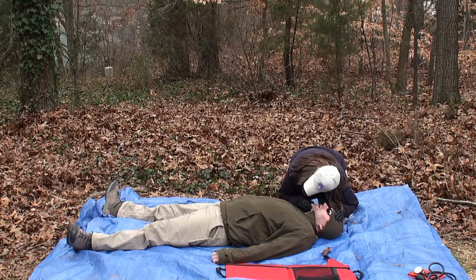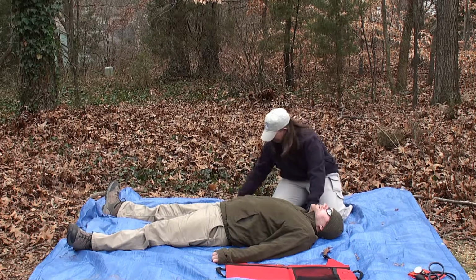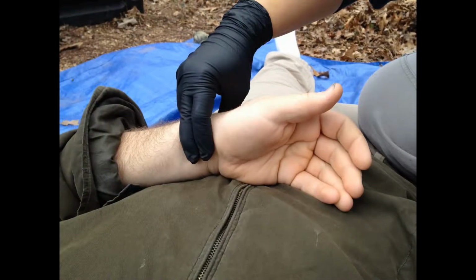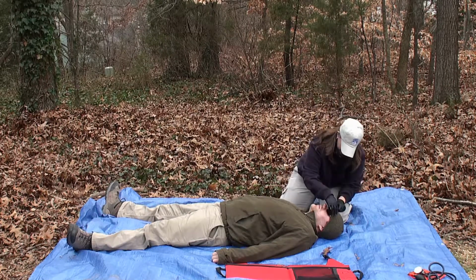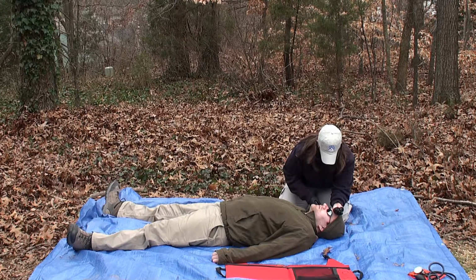If this patient is not breathing, then begin CPR immediately. Next, simultaneously check the patient's carotid and radial pulses, and take note of the strength and rhythm. It should present as strong and regular. Next, pull back your glove to expose the back of your hand in order to assess the patient's skin condition. This is best done on either the patient's forehead or arm.